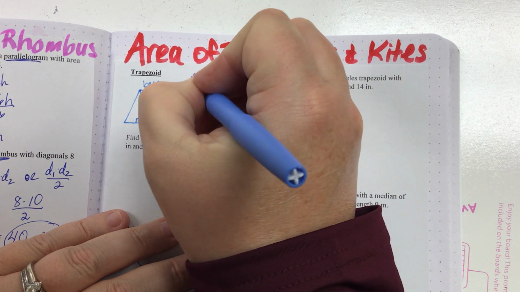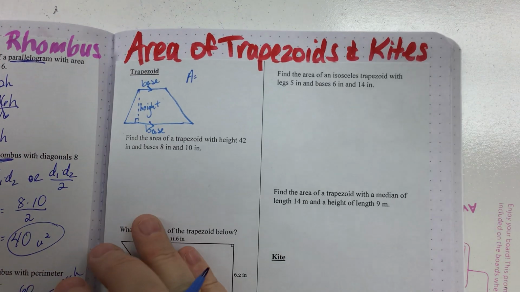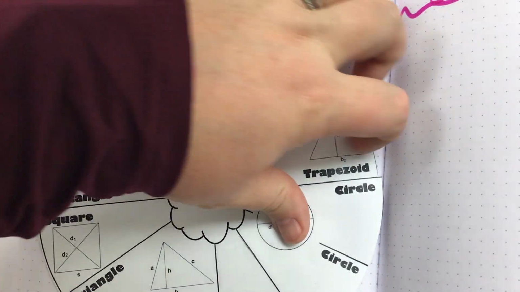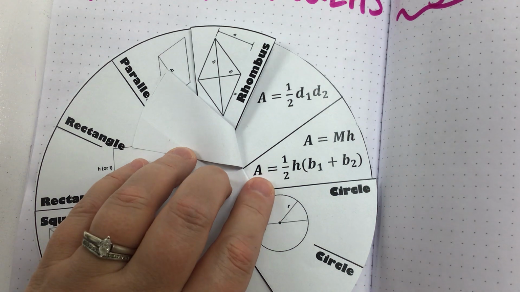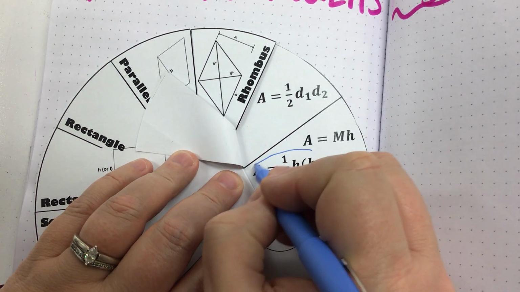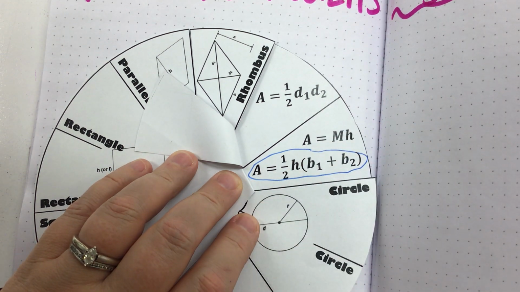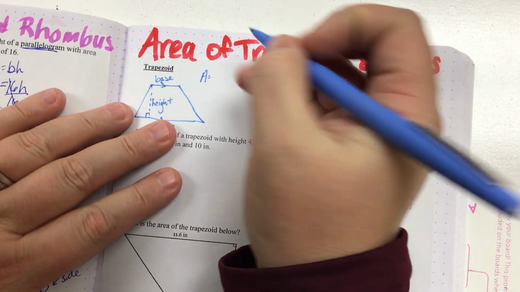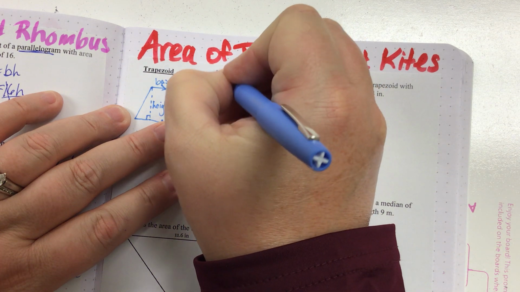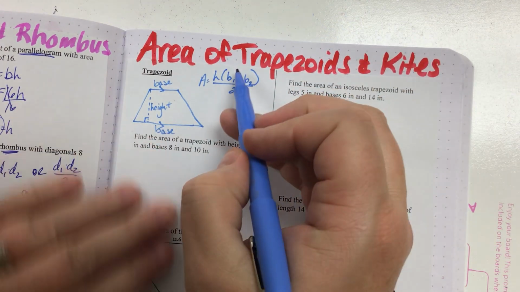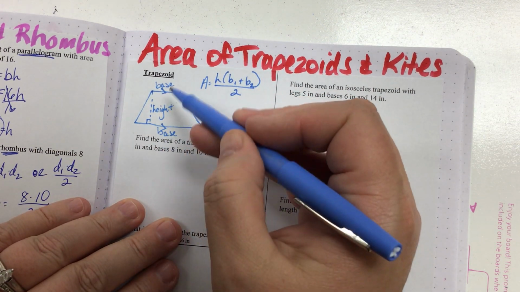If you look back on your area wheel, trapezoid right over here, we have two of them listed. The one you're going to use most often is the second one: area is 1/2 the height times the sum of the bases. Instead of using 1/2, you can just say the height times the sum of the bases and divide by 2. B1 and B2 are the two different bases that you have.